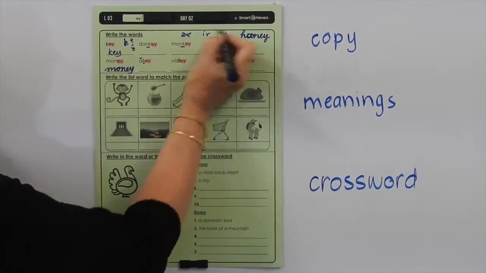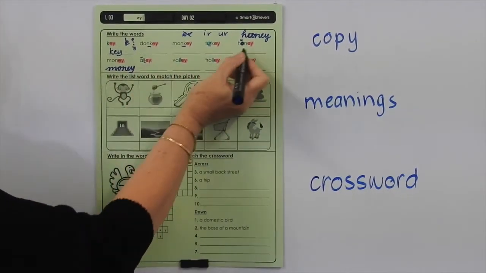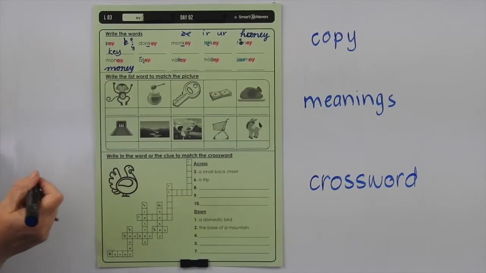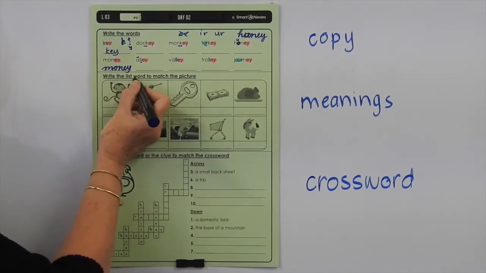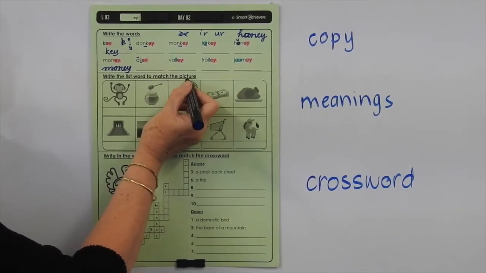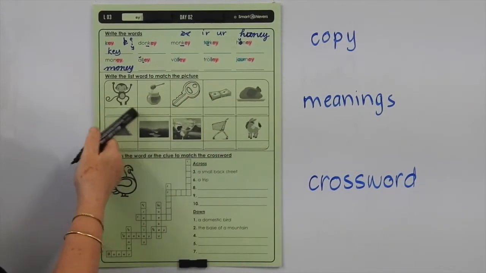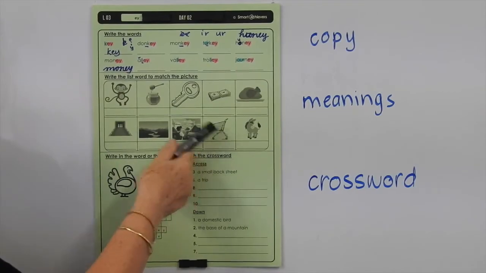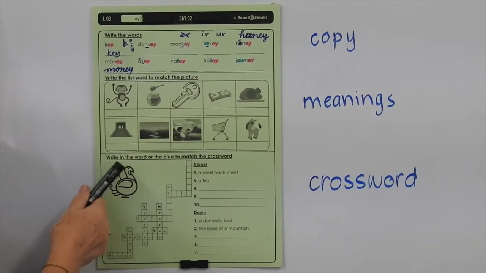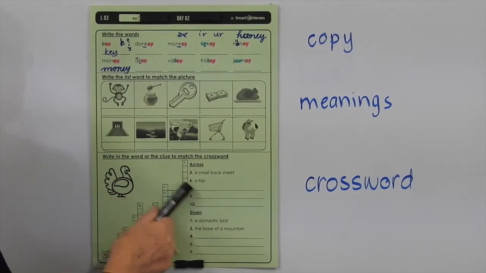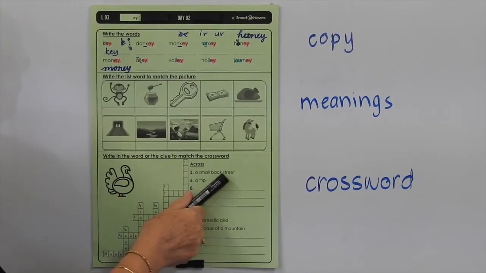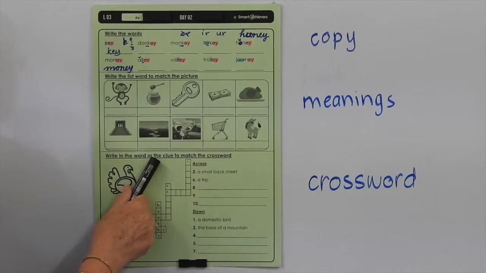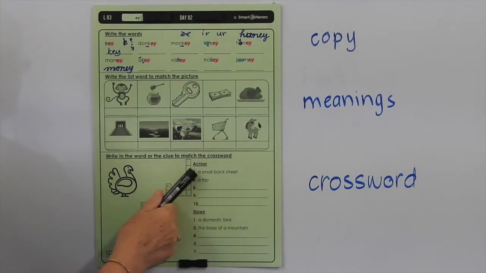You don't have to write all this scribble that I've put on there, just make sure you've highlighted those important bits within those words. Down here you have to write the list word to match the picture. So this is all about their meanings. That's quite easy for you to do, referring to those words up there. Then down here we've given you a crossword with a difference today. So some of them you'll get a clue for. So write in the word or the clue to match the crossword.